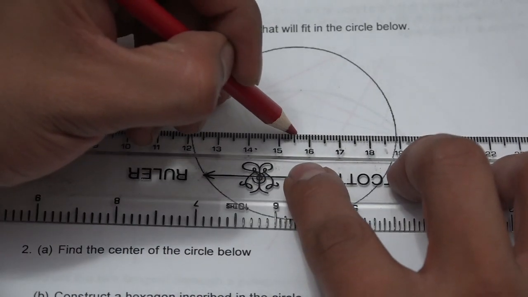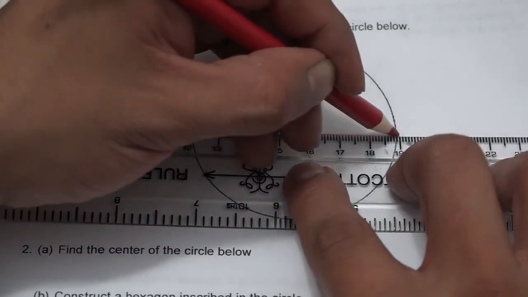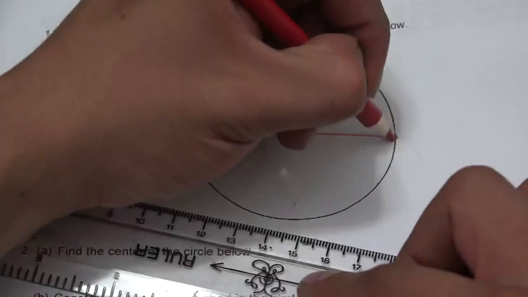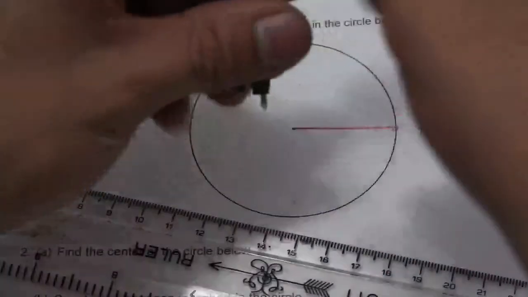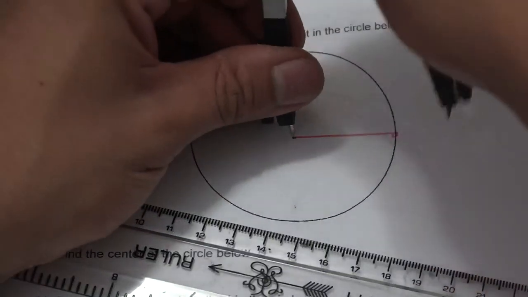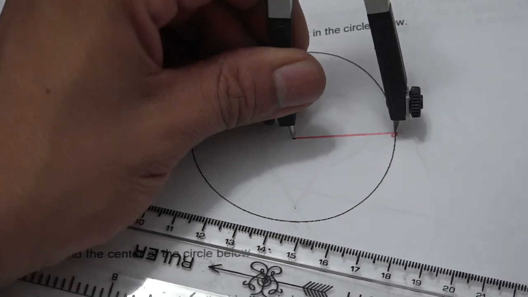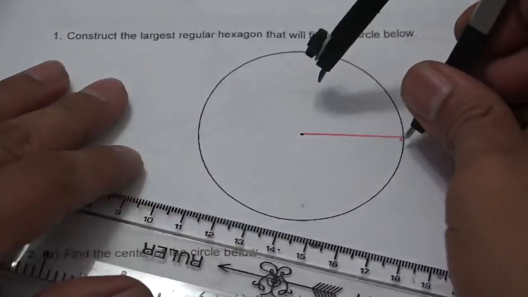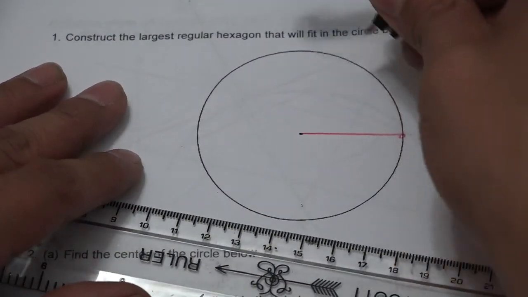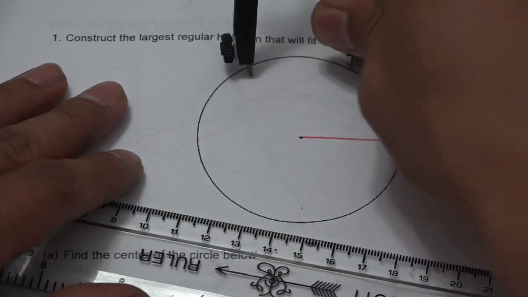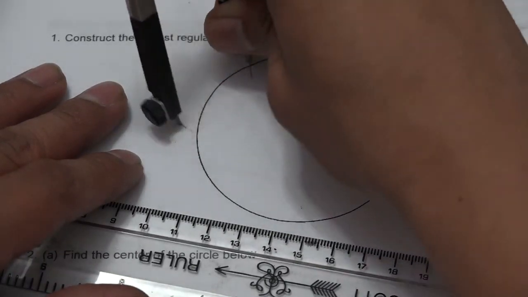So I'm just gonna make a mark right here and the point. So now, with the length of the radius, like this, now you're gonna go around. The same process as constructing an equilateral triangle inside a circle.